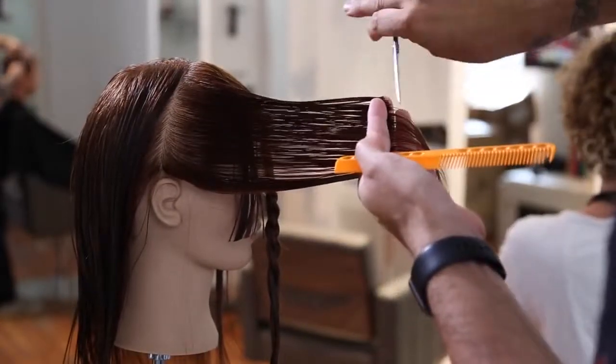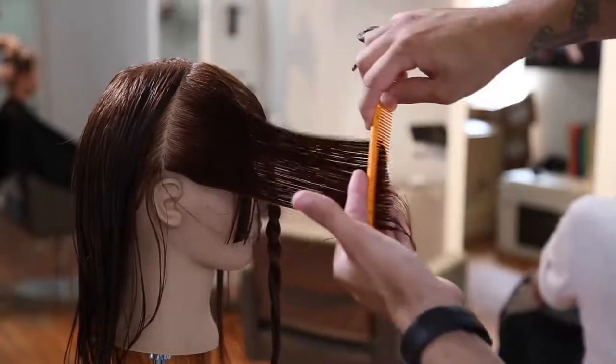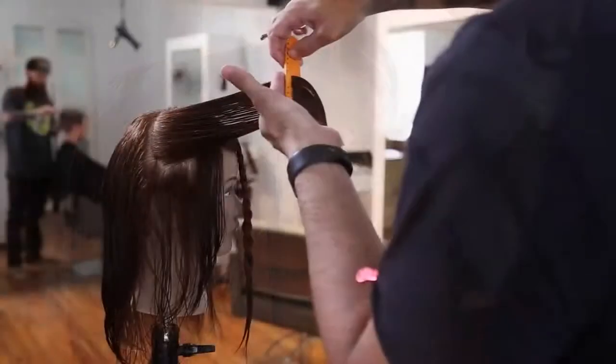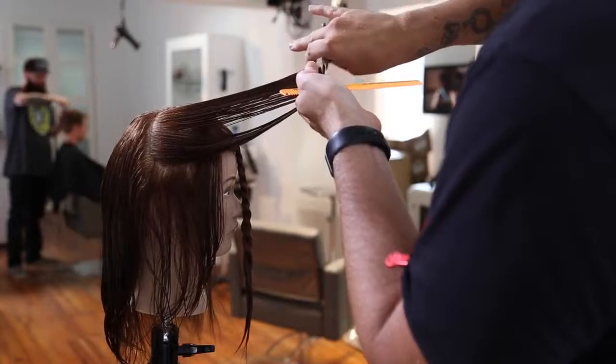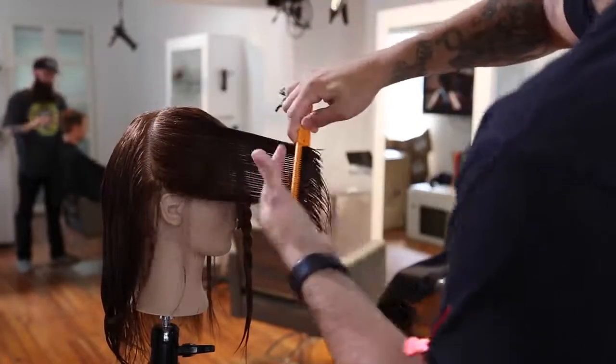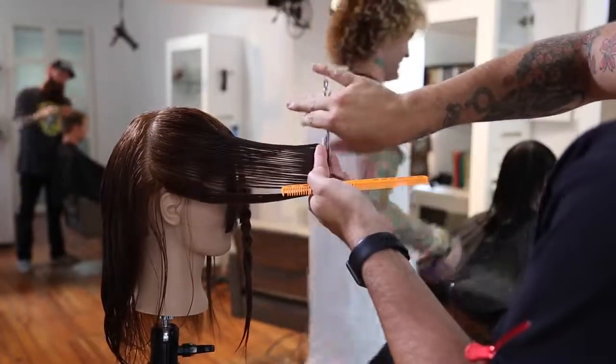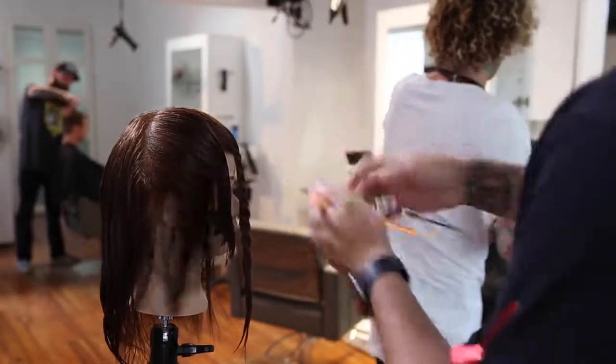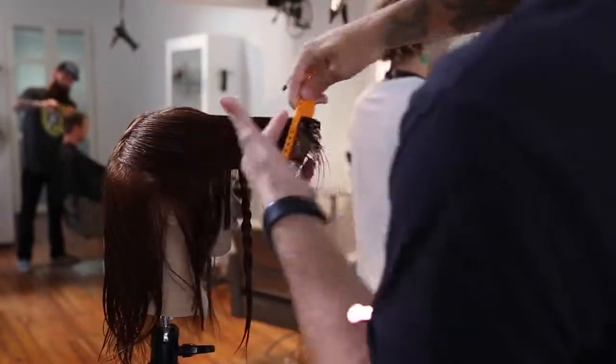So the key thing I want you guys to focus on in this cut as we work through it is that my elevation on the side of the head is going to change. I'm going to elevate more out away from the head towards the camera instead of just bringing it straight over the face. What that's going to do for me is create that elevation and create more of a lighter face frame for the guest.